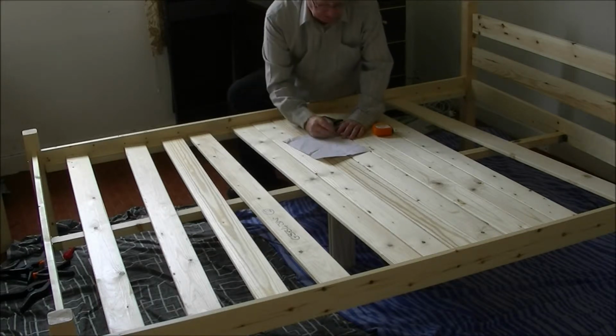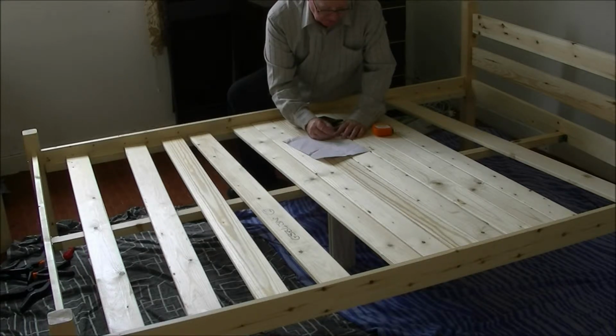So if we take 108 from our total length, that leaves, would that be right?